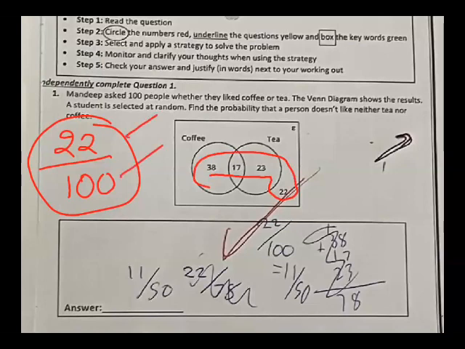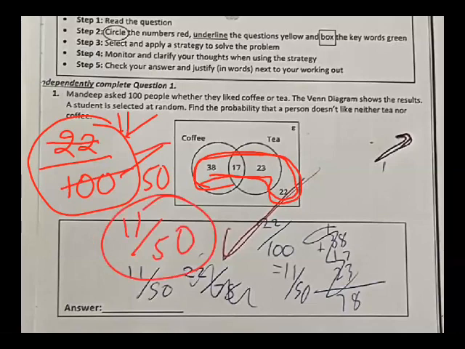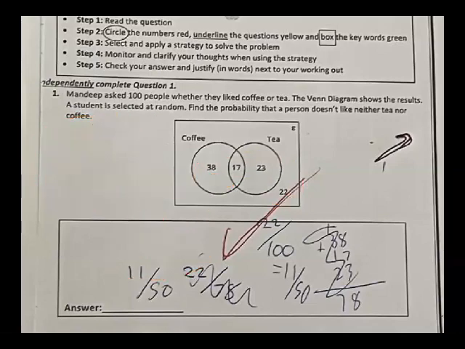You should be careful when counting the total number of people. So it is 22 over 100. Can you please simplify this for me? 22 over 100, simplify it. Dividing by 2, 22 over 100 equals 11 over 50. Yes, Alhamdulillah, this is correct.